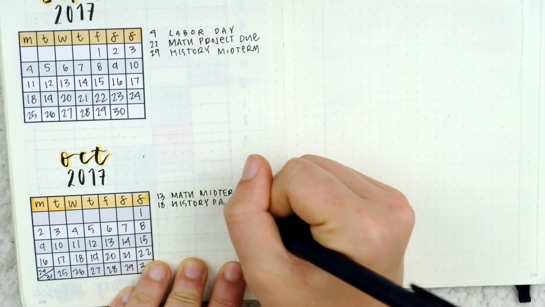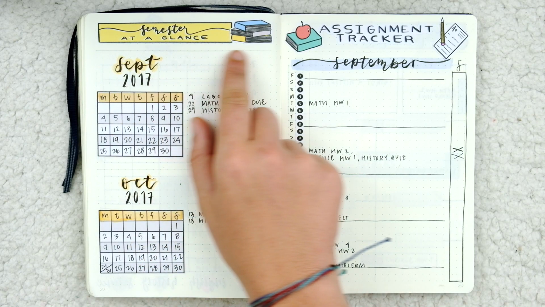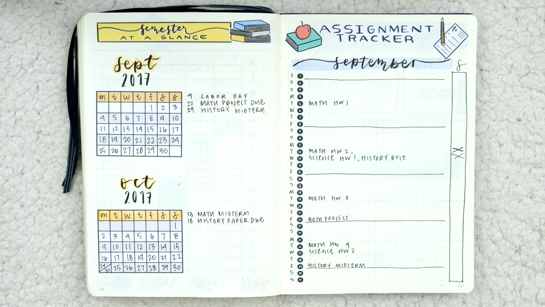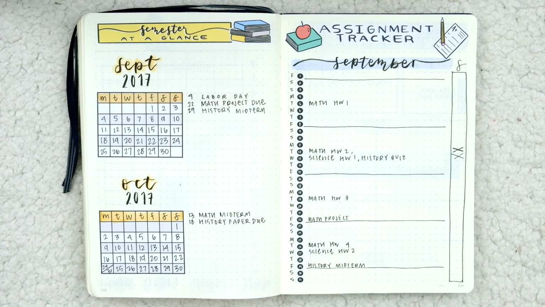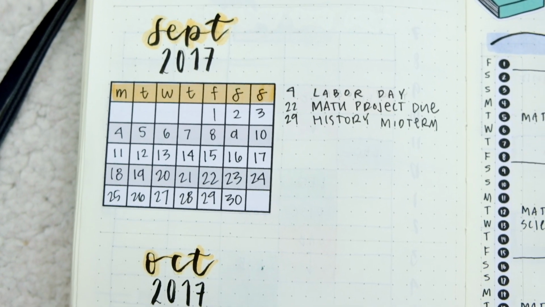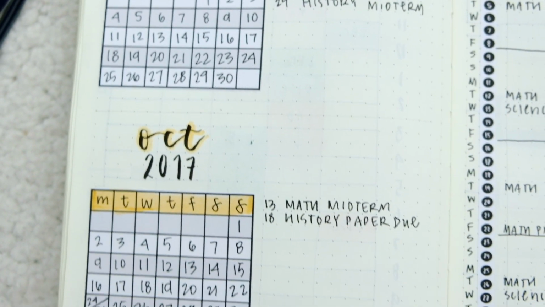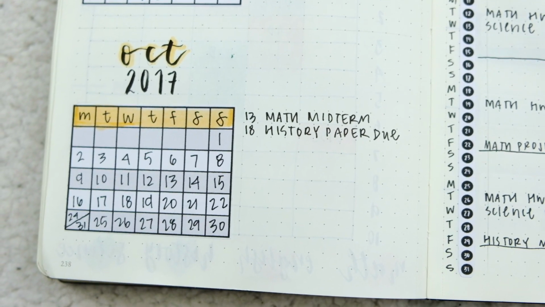The semester at a glance spread is meant to provide a quick overview of your semester. I've done this one with these mini calendars for each month. Again, I'm only showing you for 2 months, but you should set up for your entire semester or quarter or however long your classes go for.